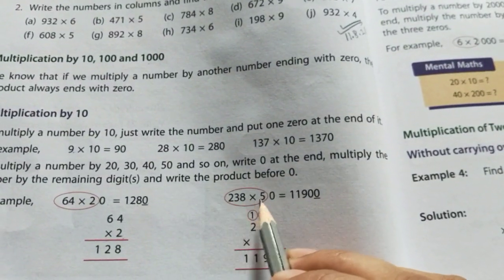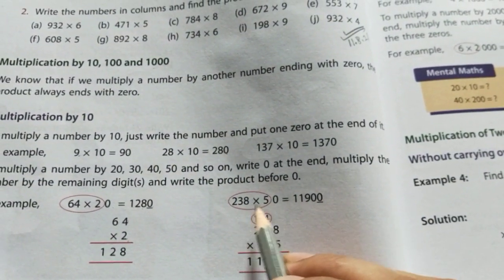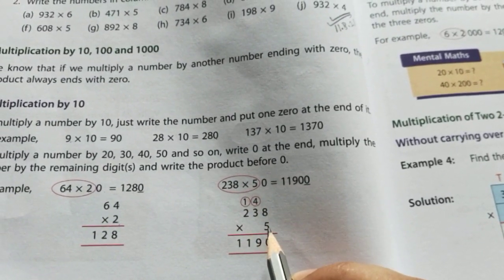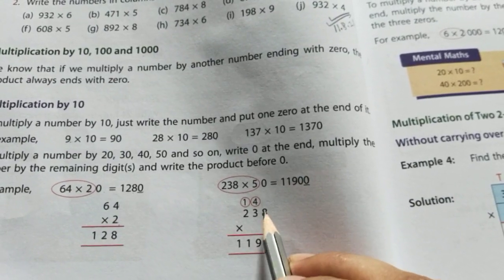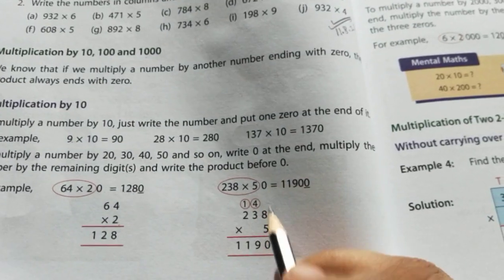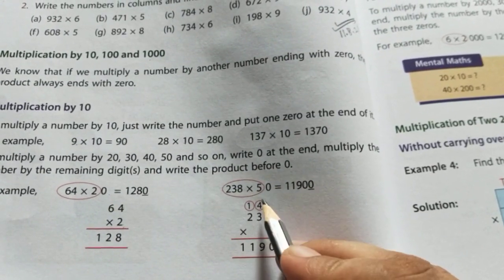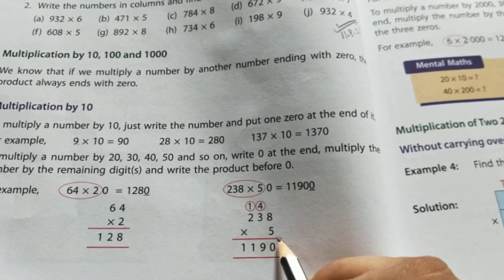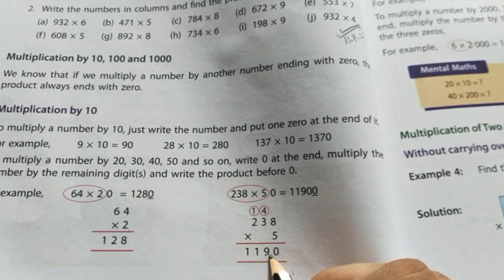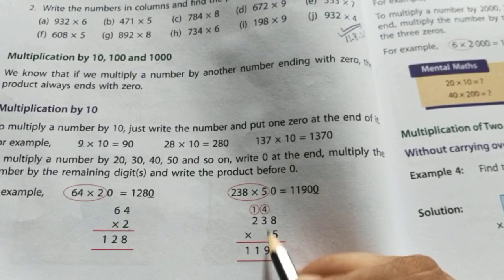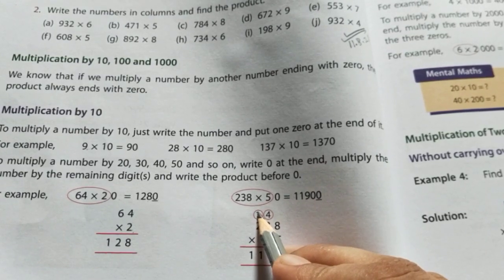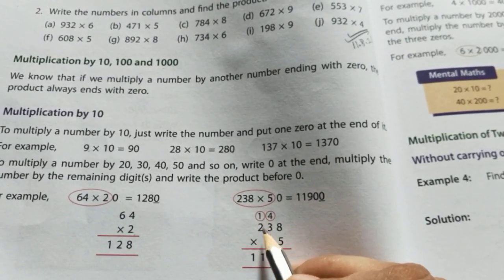Similarly, 238 by 50. You are multiplying 238 by 50. Leave this 0 for now. Multiply 238 by 5. 5 8s are 40. You write 0 over here. Your 4 gets carried over to the next number. 5 3s are 15. 15 plus 4, 19. Again you have got 2 digits over here, so you carry 1 on top of the next number, over 2.